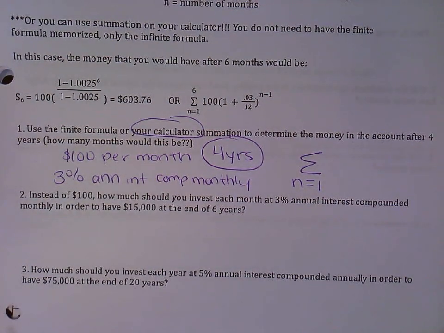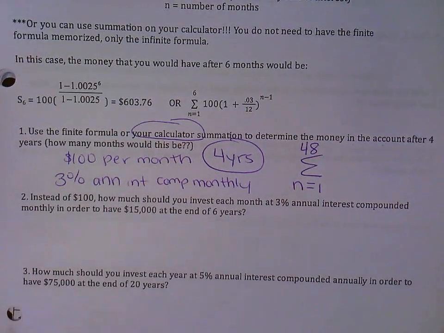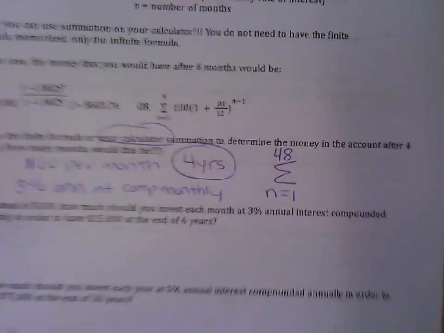That would have been over here, January, February, March. That would have been 3 months, right? We had January plus February plus March. If I'm doing this for 4 years, how many months am I going to be adding in money? So your summation is going to go 1 to 48. So you are accounting for your 48 summations.